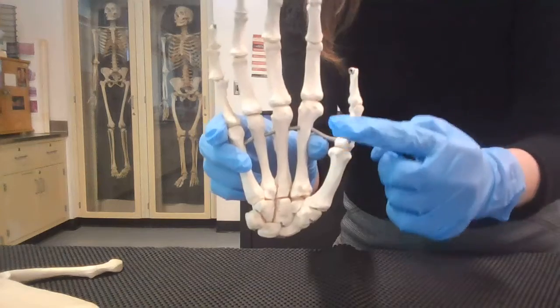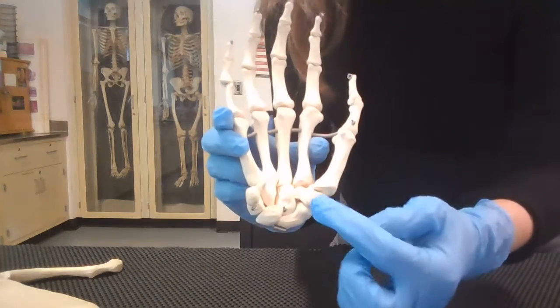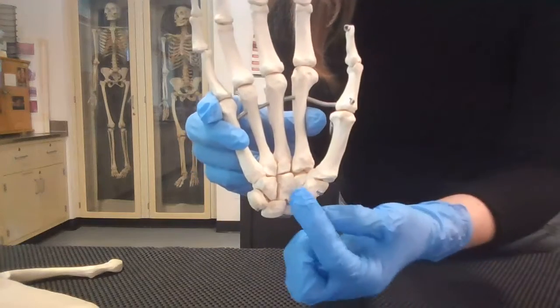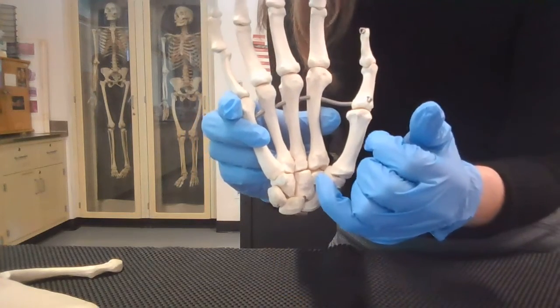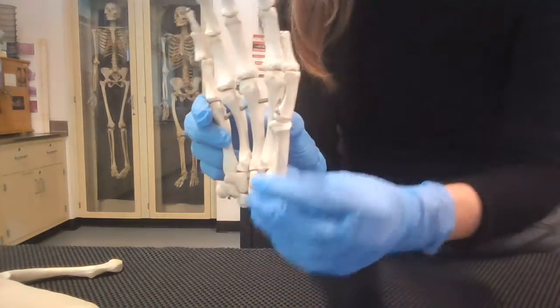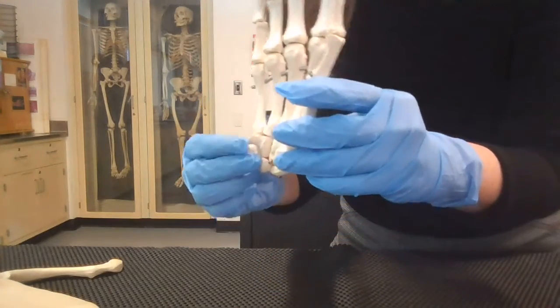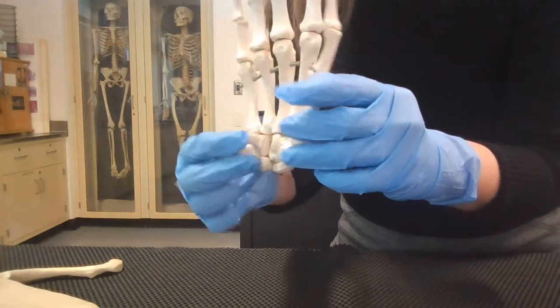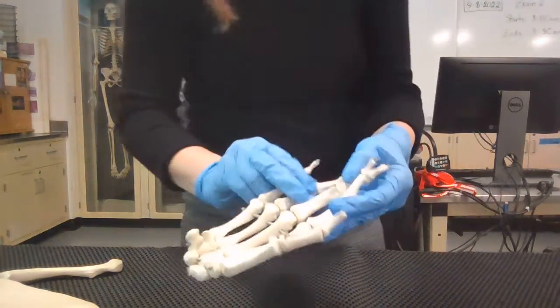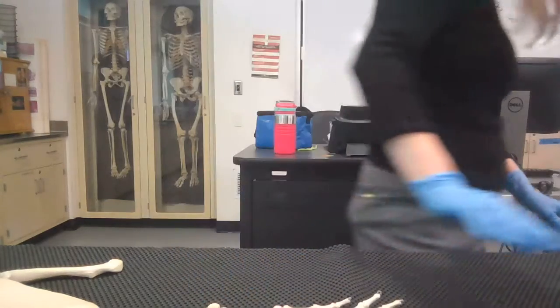And then we go back to the thumb. Right underneath the thumb, we have trapezium. The next one, a small one, is trapezoid. This is capitate. And this one that has this hook coming up is hamate. I'll be right back. Let me get the pointer.